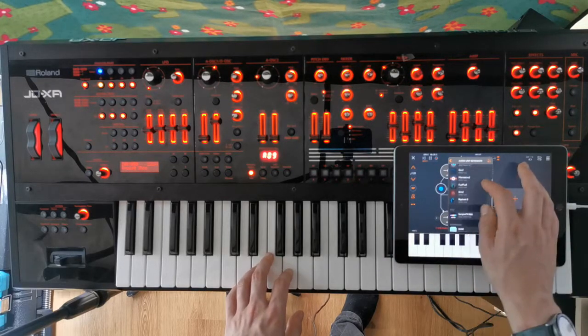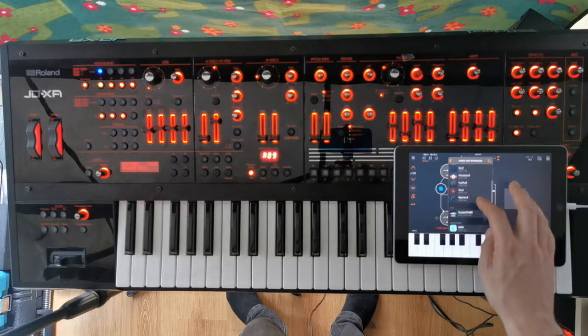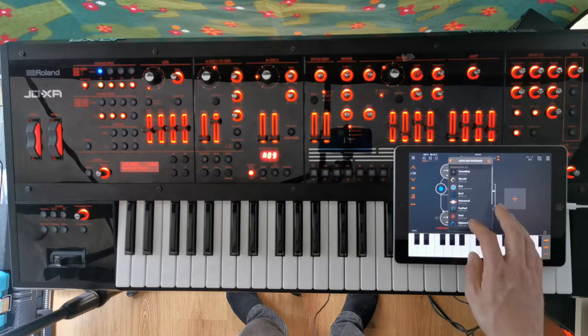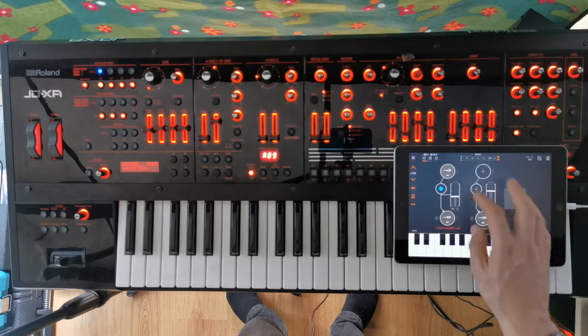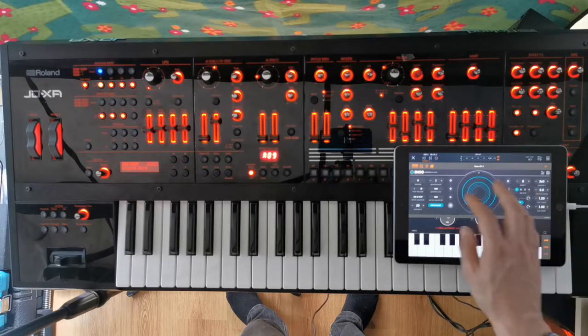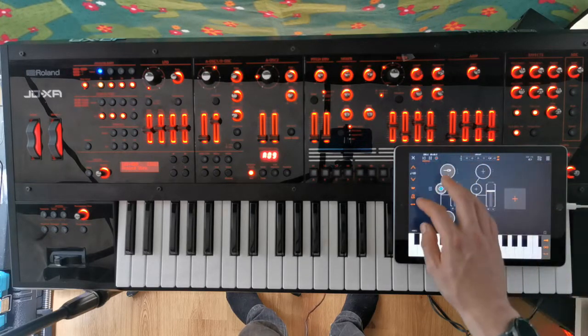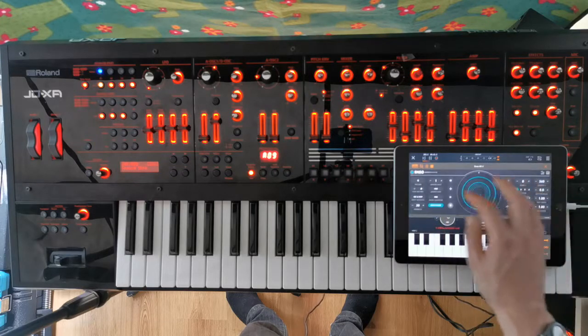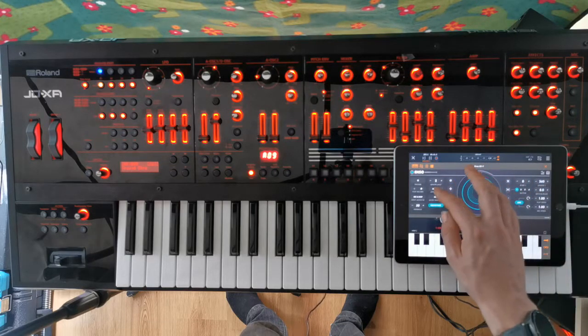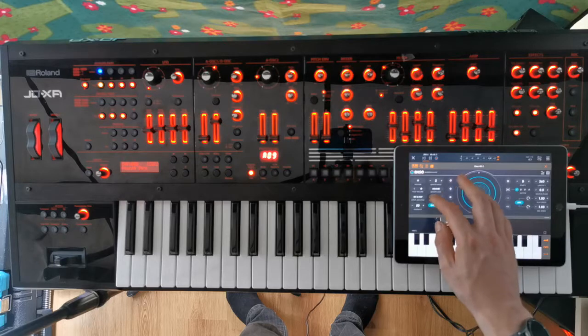Now some things I don't use too often is Enso, which is a pretty nice little plugin. It's a looper, essentially a looper pedal. So let's get some click going in there. Let's sync it up.